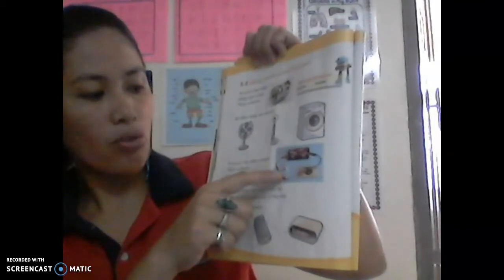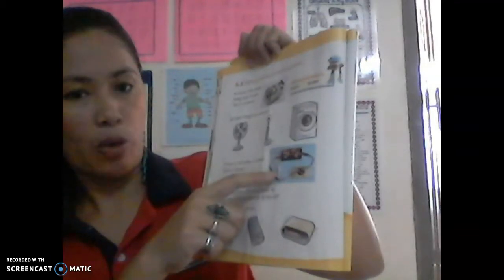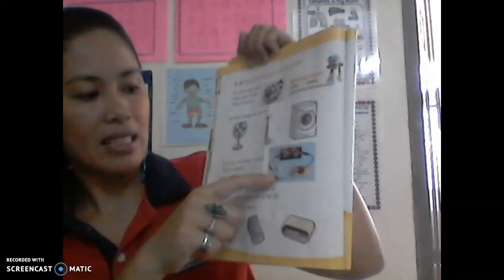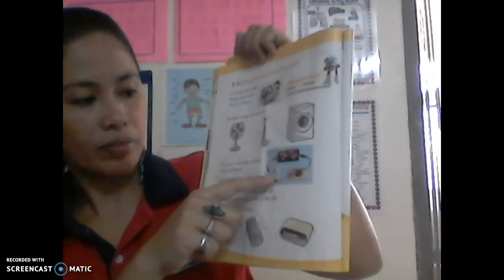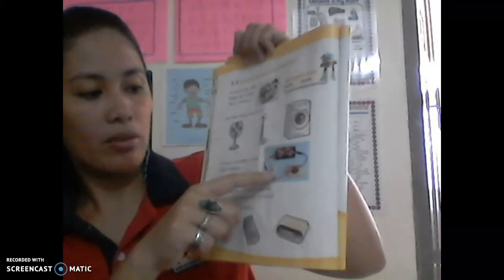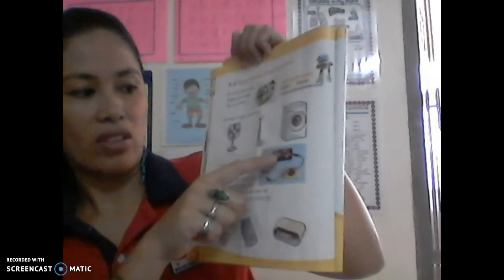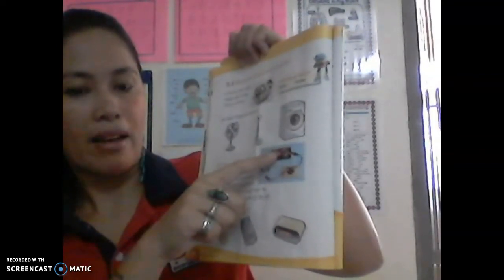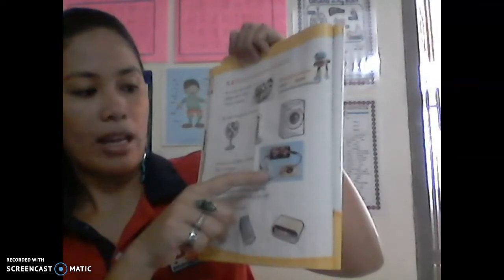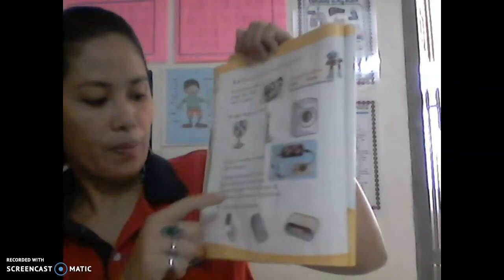If we connect the red one to the negative side of the battery, it will not work. But if we connect the red wire to the positive side, then it will work. So again, if the red wire of the buzzer is connected to the negative side of the cell or battery, it won't work.